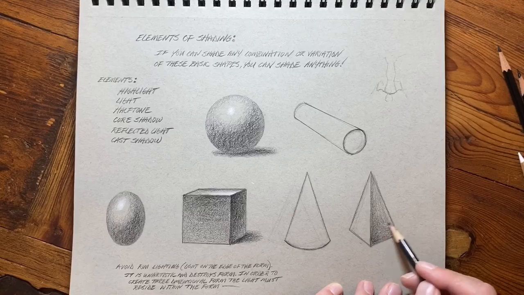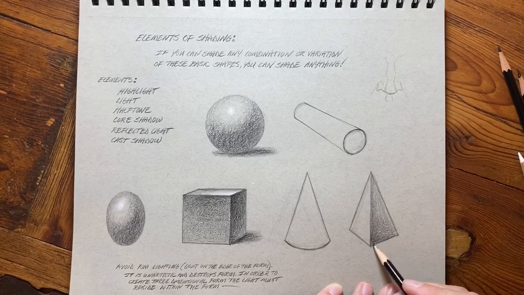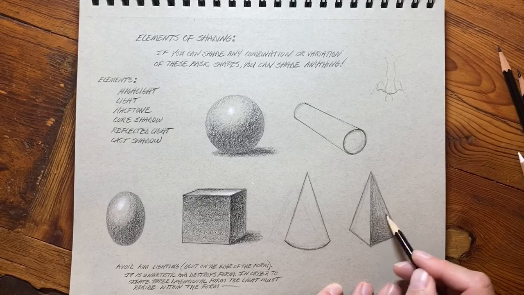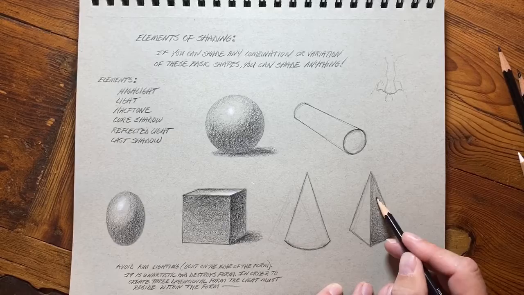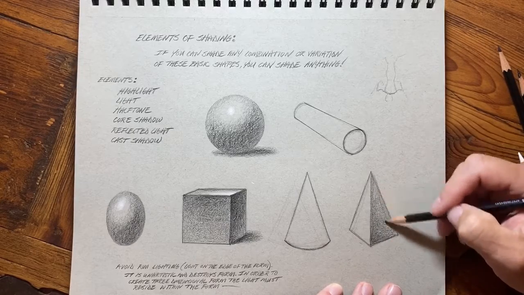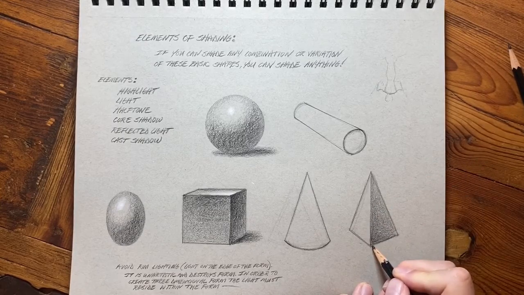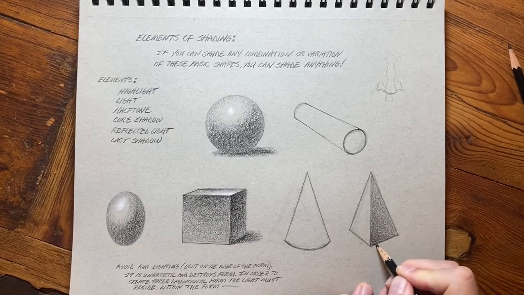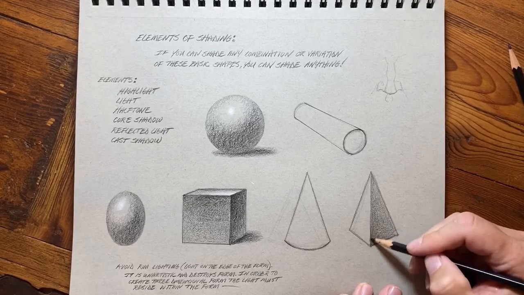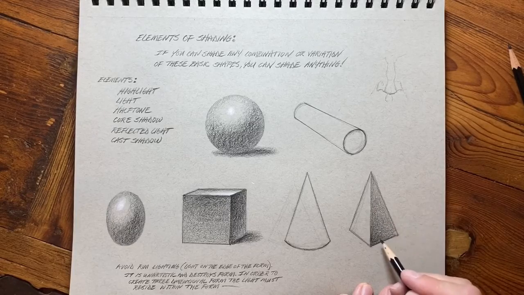And reflected light through here, and I'm being careful to shade this across the form. And a little tone in here. Now, it's important to note that, let me just get this core shadow just a little darker.